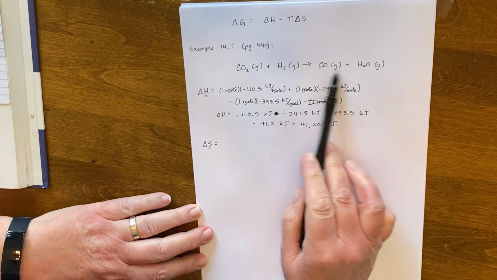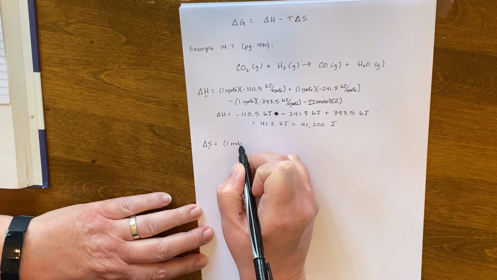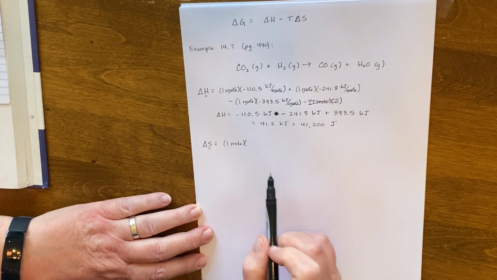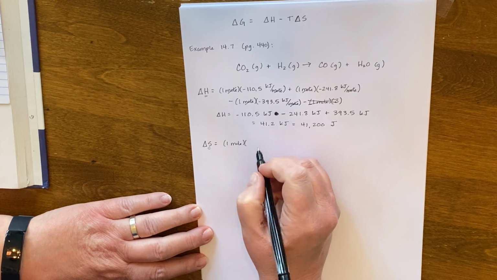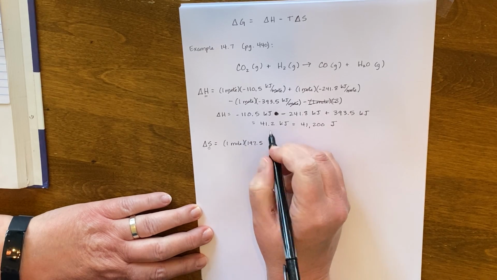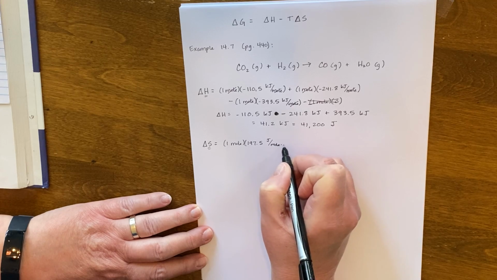Again, I'm going to start with my products. I have 1 mole of CO gas. I look for CO gas, I find 197.5, and again it's joules per mole K.